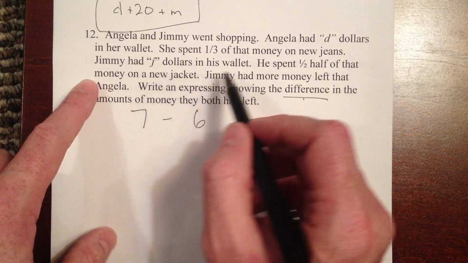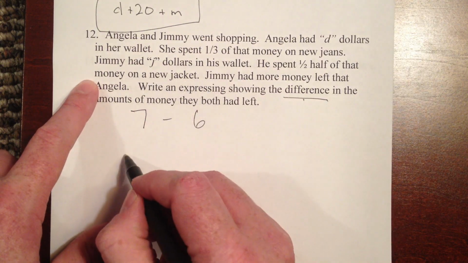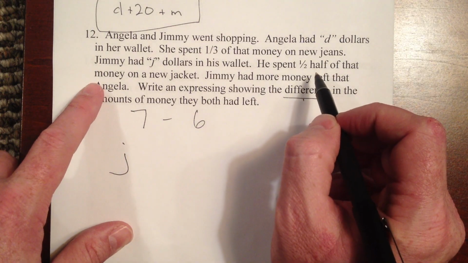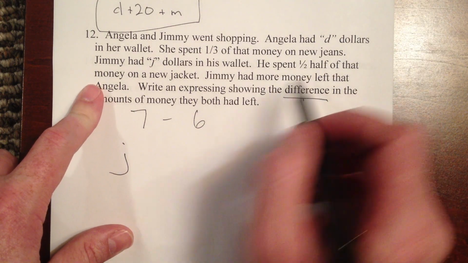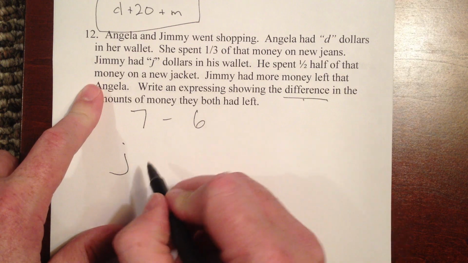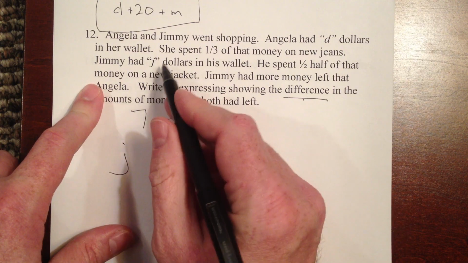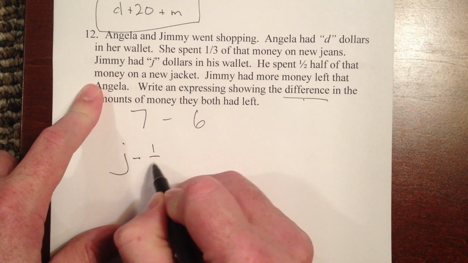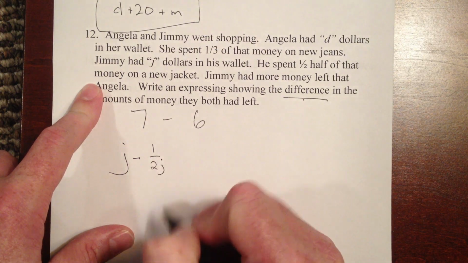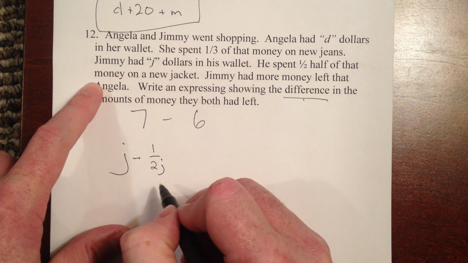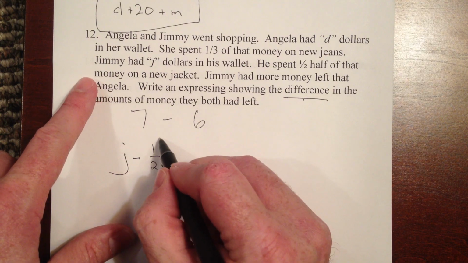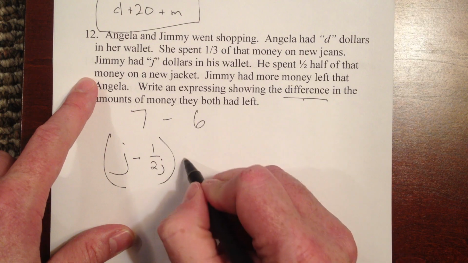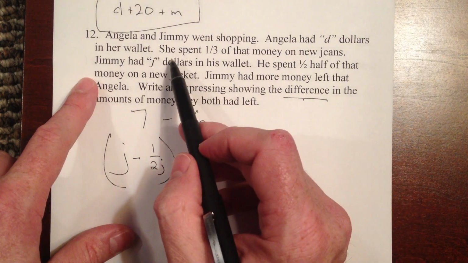Jimmy had J dollars in his wallet. So he had J. He spent half of that money on a new jacket. So I'm going to say he had J dollars, but he spent half of J. J times 1/2. Okay. So that's how much money he had left. Minus what Angela had left.